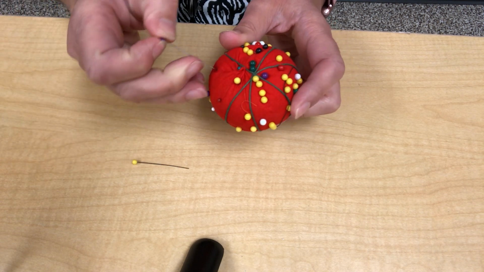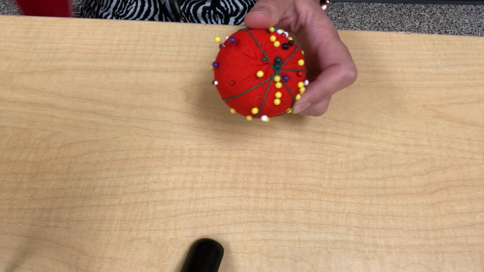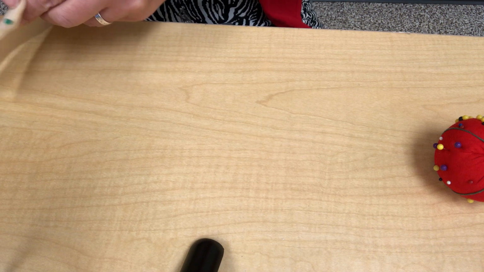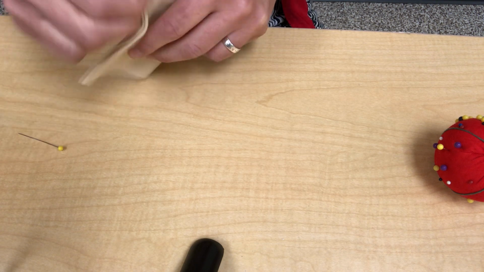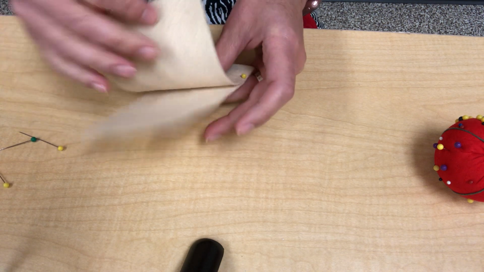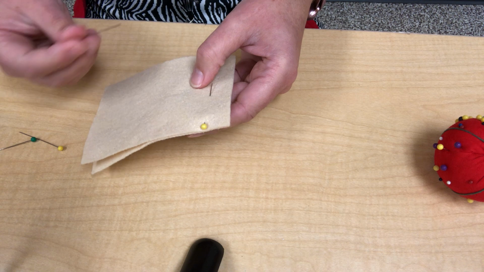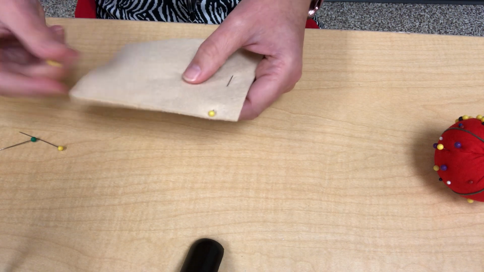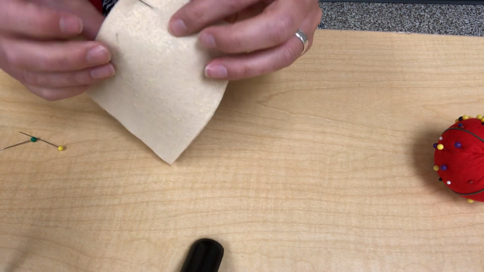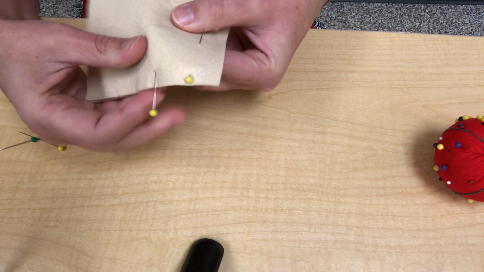So these straight pins are in our pin cushion, and then we use them to connect two pieces of fabric together. So for example, here I have two pieces of felt. In order to put them together and hold them until I can sew them, I'm going to poke down into one, and then I'm going to push it right back up, and it'll come right back through the top.